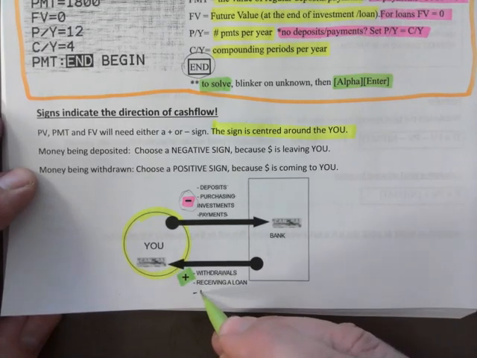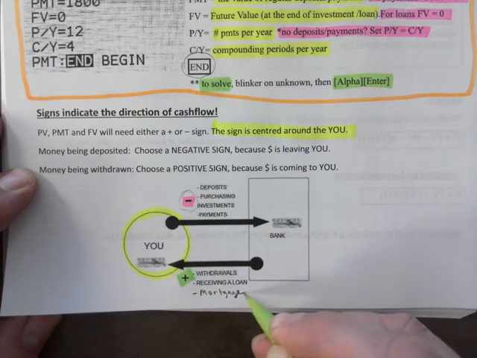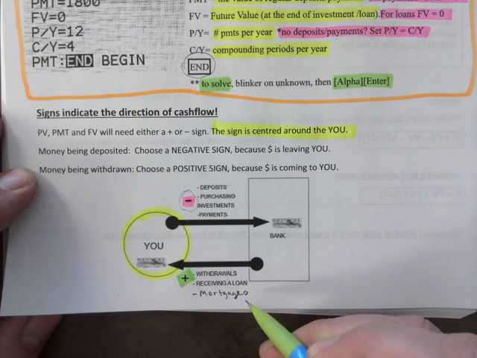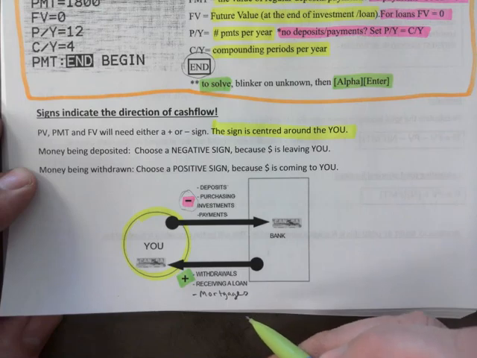Can I add just mortgages? Mortgages are also loans, but they're towards real estate, right? Buying a house. I should have asked if any of your family members or parents are financial advisors. Anybody here? Accountants? Accountant?